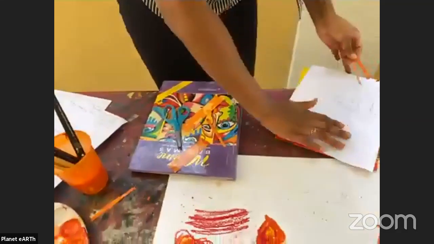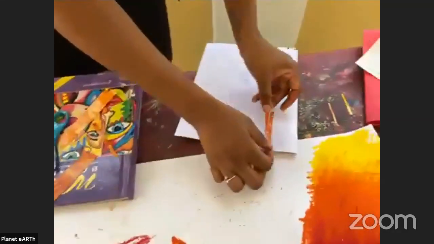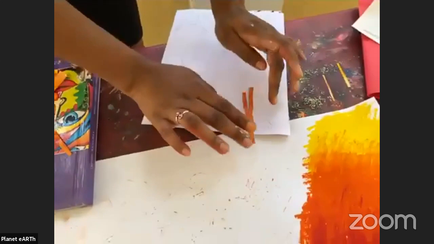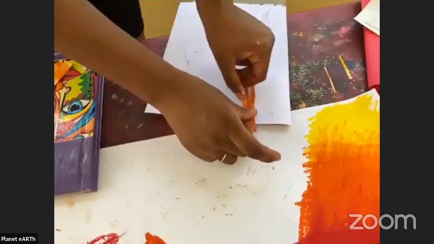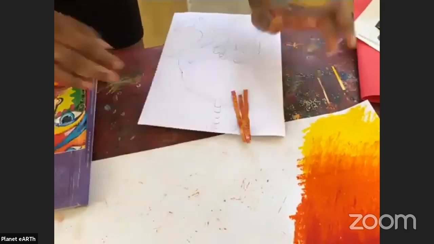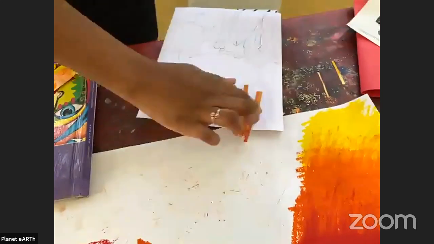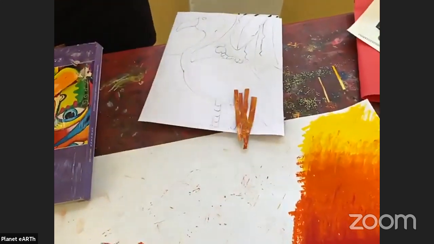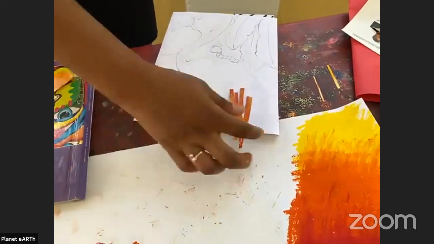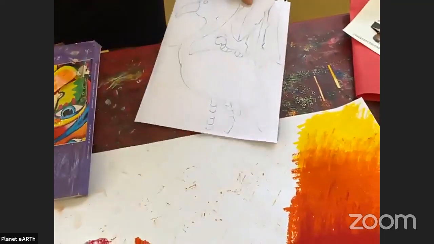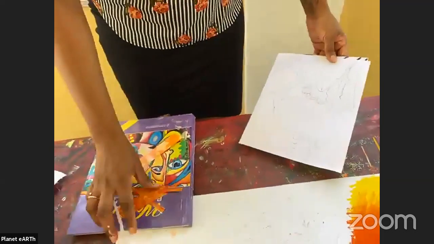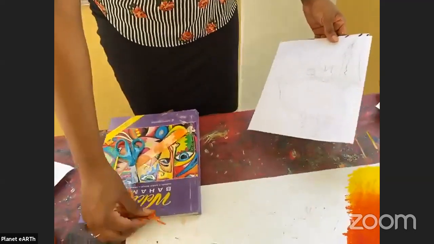You put a bunch down and that's your grass. So you've got to use your imagination as opposed to just finding an image of grass and cutting it out. You could create your own grass using pretty colors. So that's one way that you could use the strips.